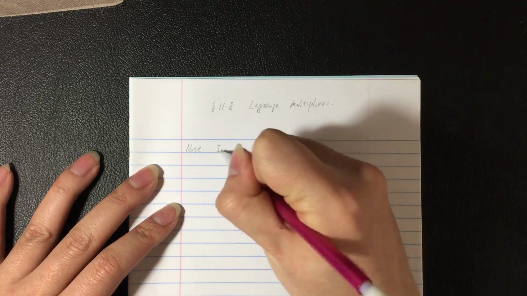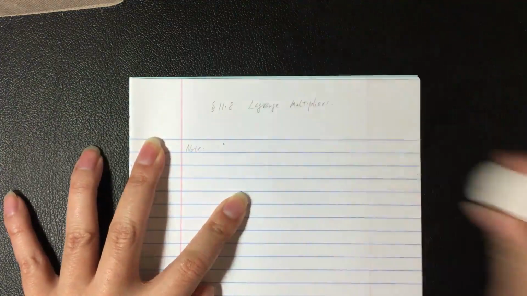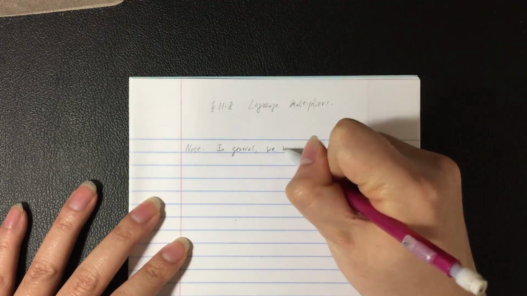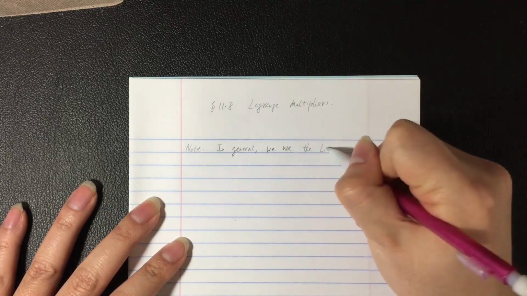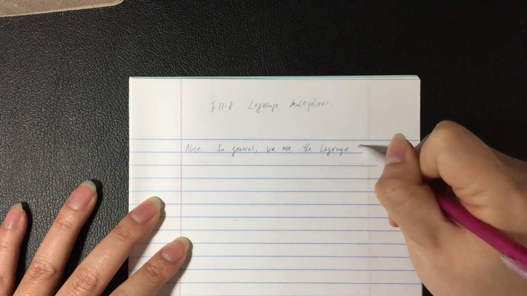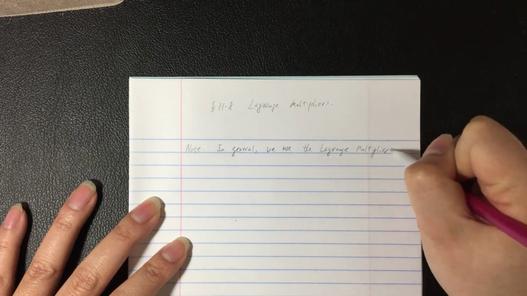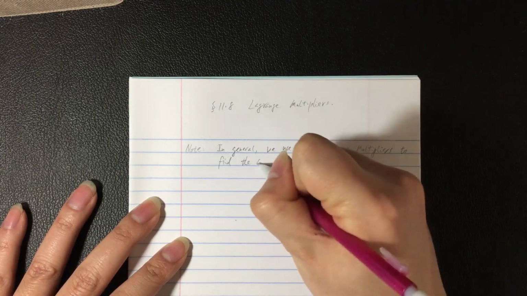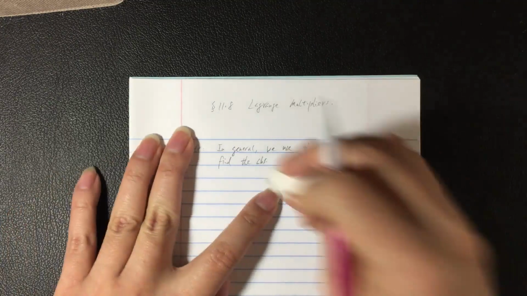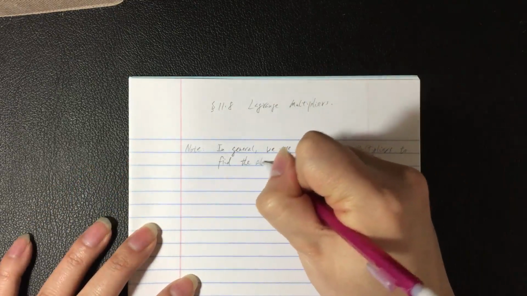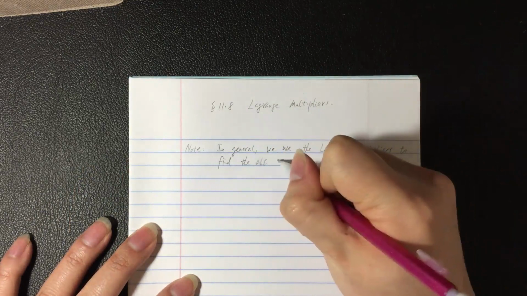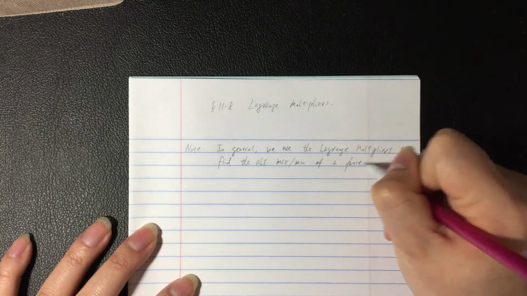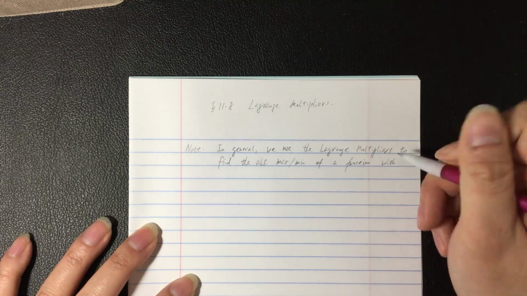Note, in general, we use the Lagrange multipliers to find the absolute maximum and absolute minimum of a function with some constraints.